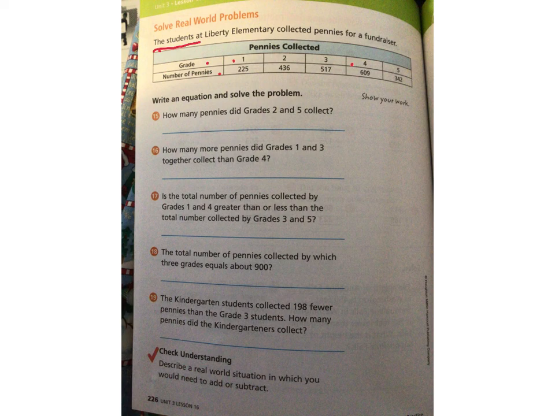So let's draw our lines across, so in case we need to show our work with a problem, right? All right, first question. How many pennies did grade 2 and grade 5 collect? Okay, so that's going to be my first problem. I look up at my chart and I'm going to see together how much grade 2 and 5 got. So grade 2, we know that we're going to be adding because we're figuring out the two grades together.